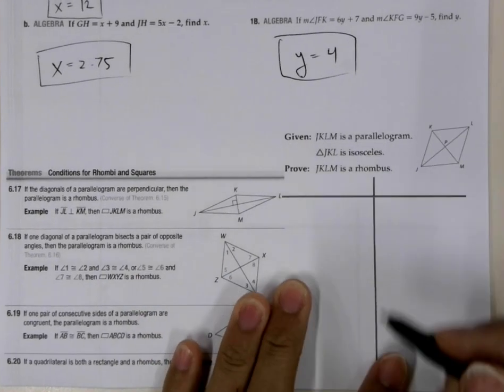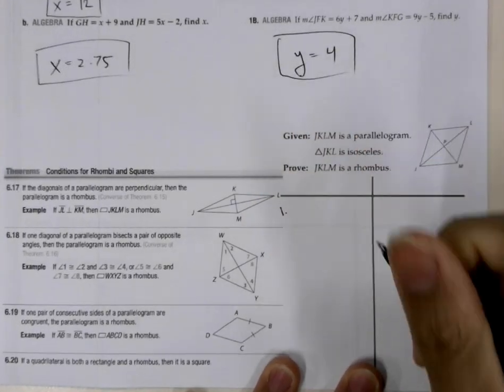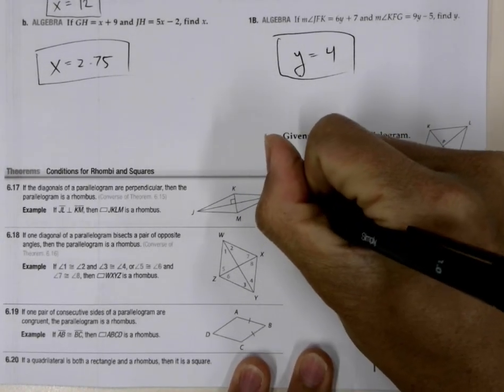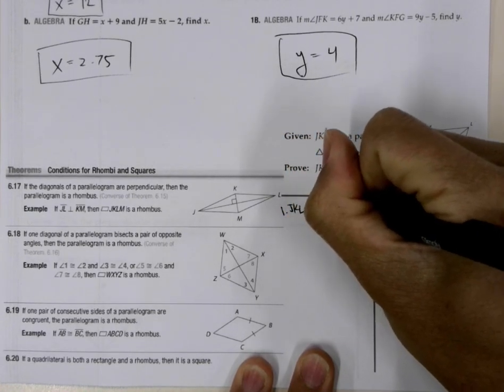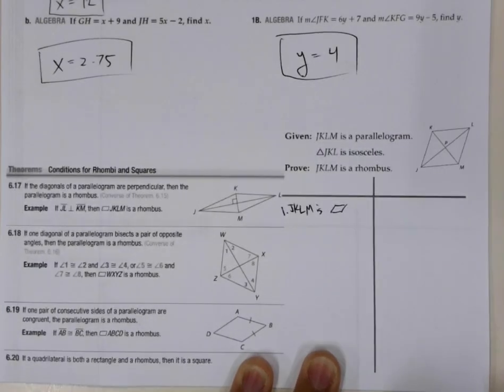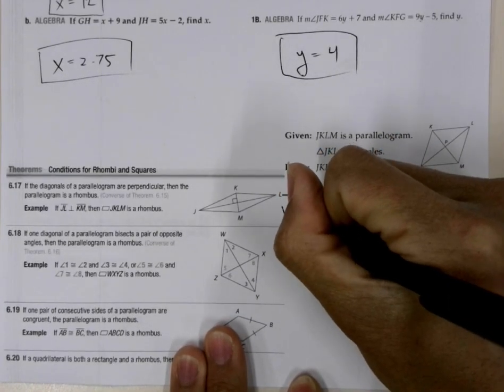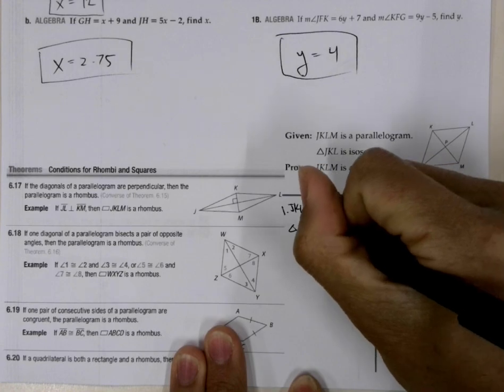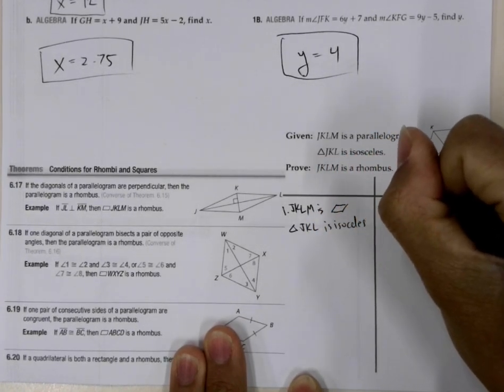Okay, so let's go ahead and try to do this proof here. And it's been a while since we've done proofs, but of course we start with a given. So we're going to say JKLM is, and I'm going to use the parallelogram symbol there. And we also have triangle JKL is isosceles. So number one is given.